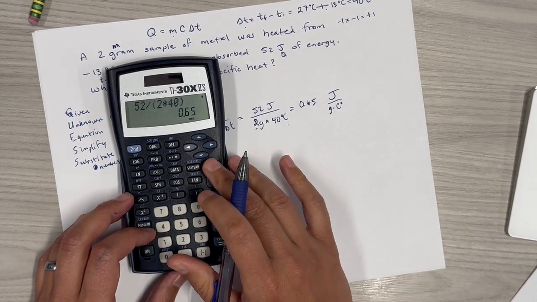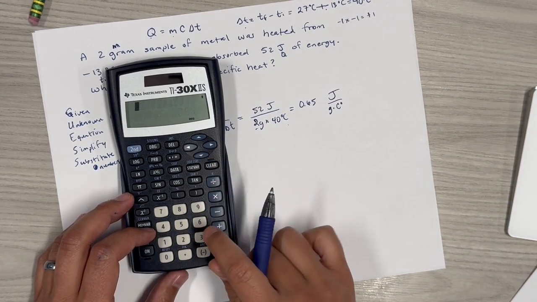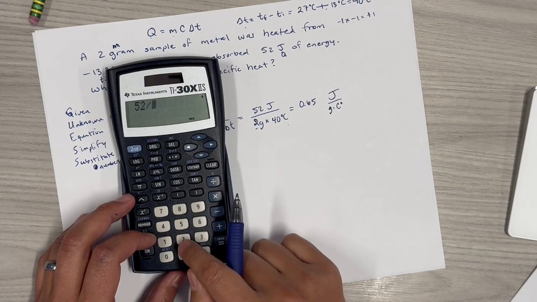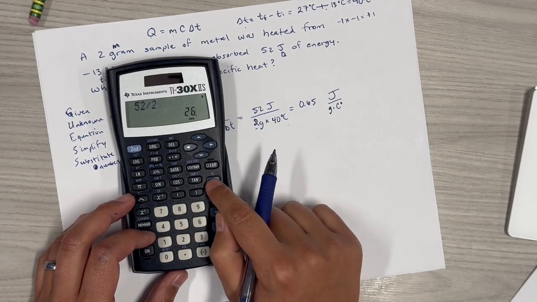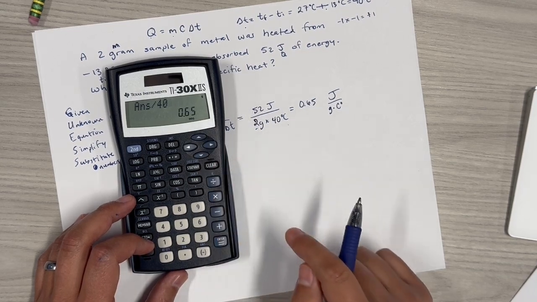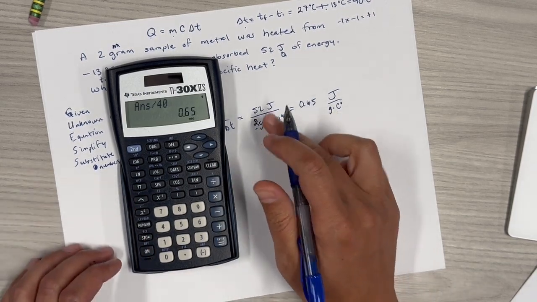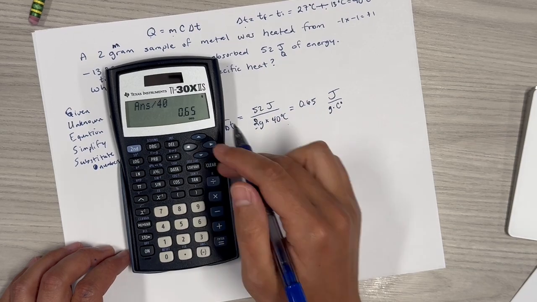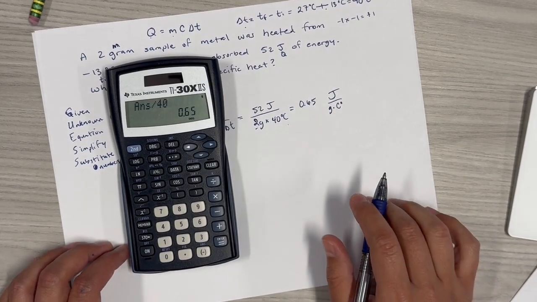I'm going to do this one other way. So what I can do is I can take 52 and I can divide it by 2. And then I can take that answer and divide it by 40. So instead of doing it in one step by using the parentheses, I can just divide by 2 and then divide by 40, and you'll see it gives me the same answer, 0.65.